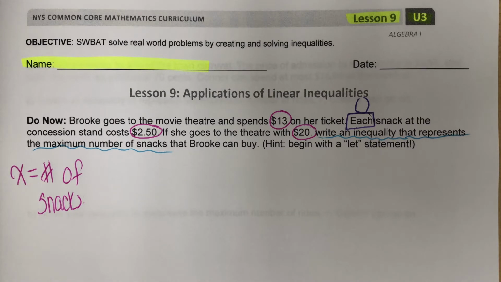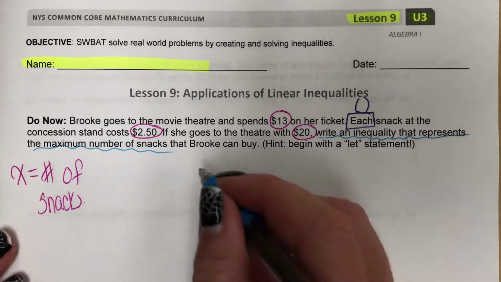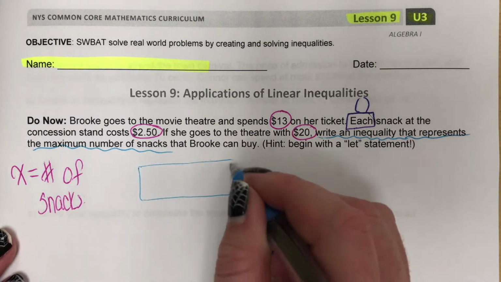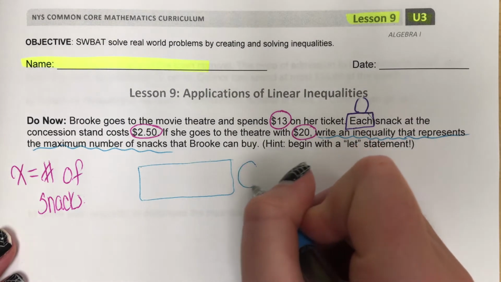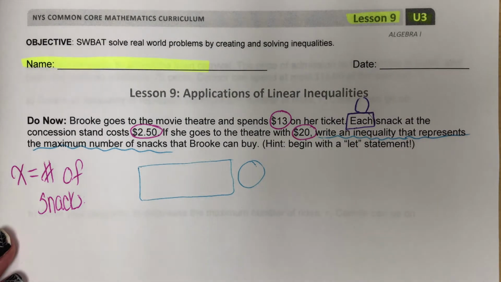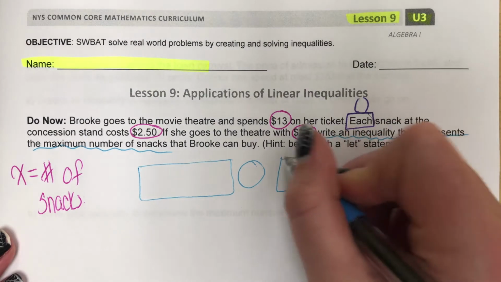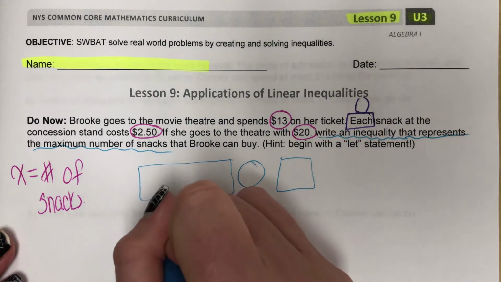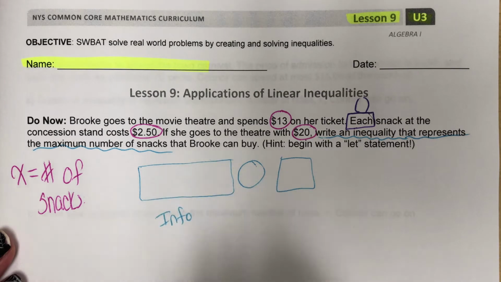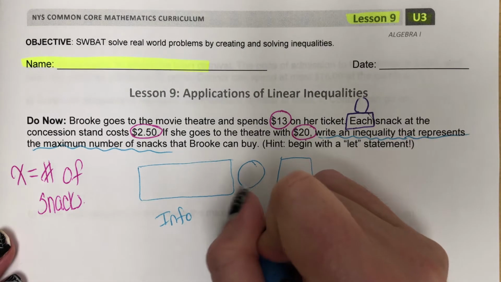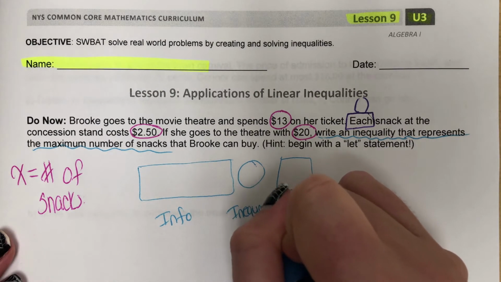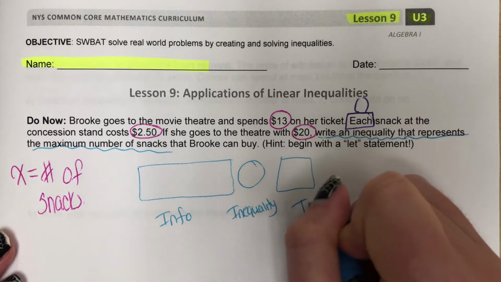So now if I go back, I know that every equation or every inequality pretty much looks the same. I always have a bunch of information on the left-hand side. I have my equals or my inequality in the middle, and then I have my total at the end. So again, this is all of my information from the question. This is where my inequality is going to go. And then at the end, I always have my total.